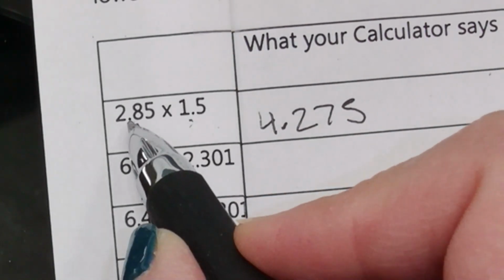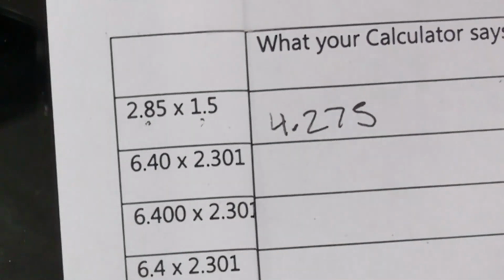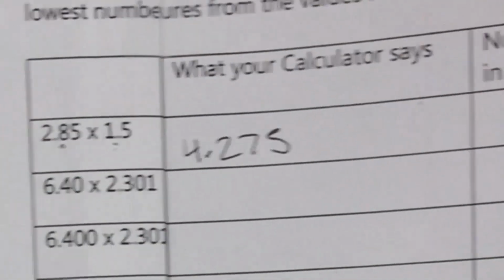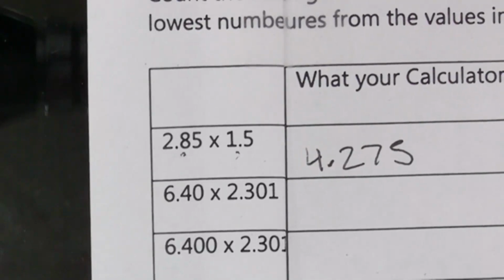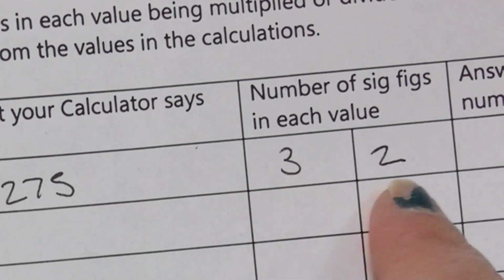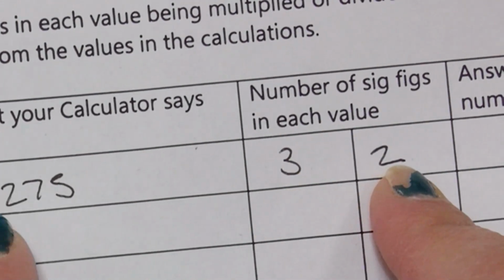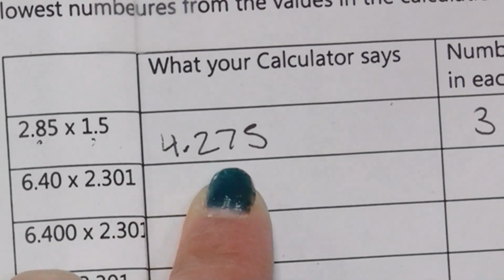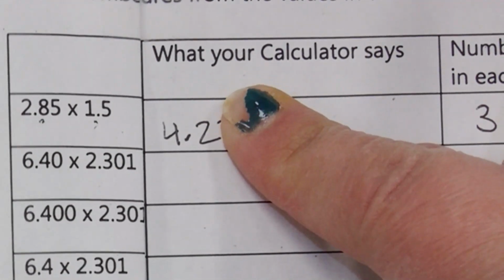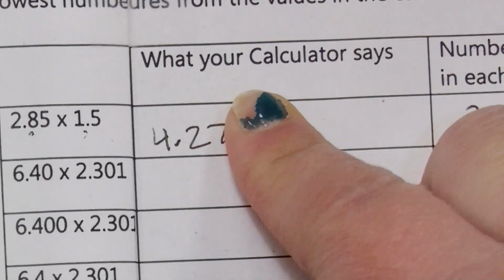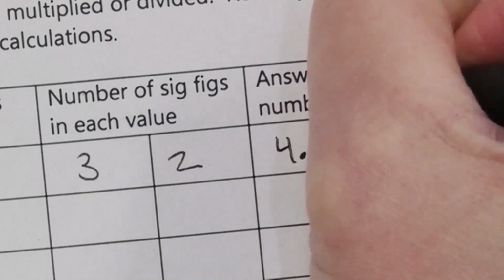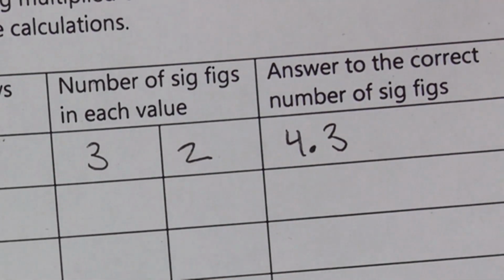So what we're going to do is look at 2.85, and we see that 2.85 has 3 significant figures. And 1.5 has 2 significant figures. So the lowest value here is a 2, meaning 4.275 can only have 2 sig figs. So that's going to be 4.2. And in math, we always go out 1, and this 7 is going to round the 2 up to a 3. So my final answer here would be 4.3.